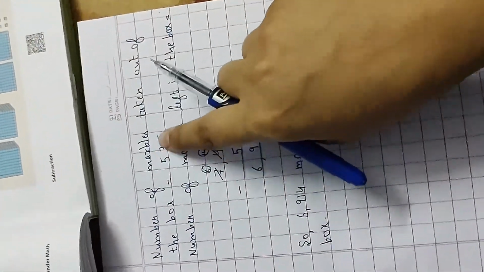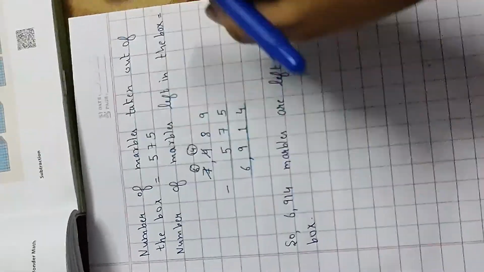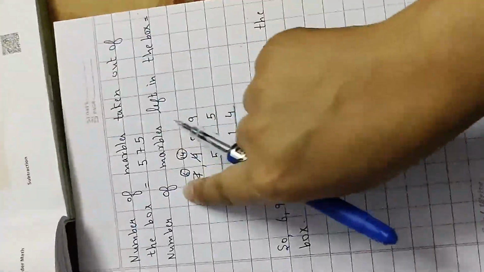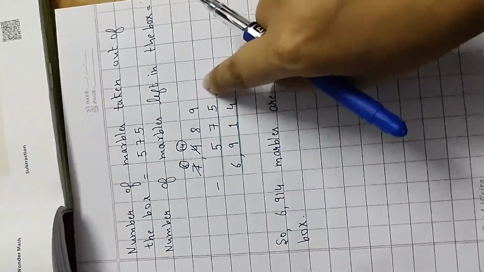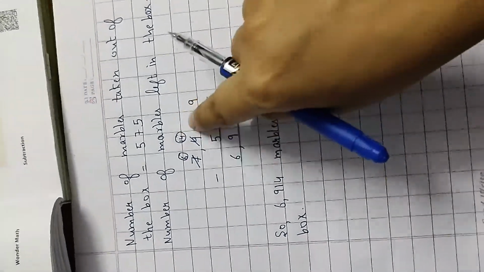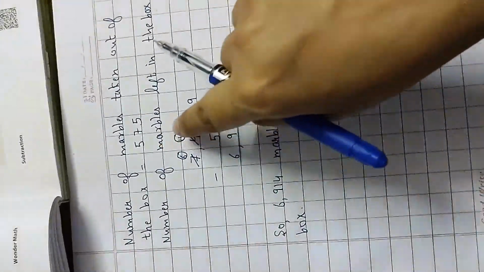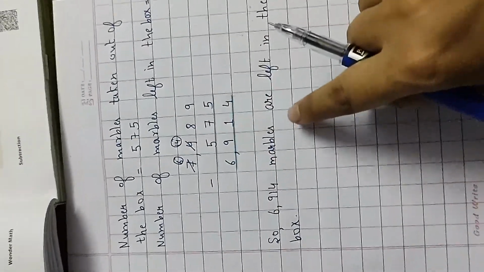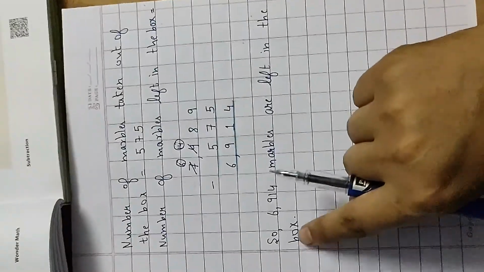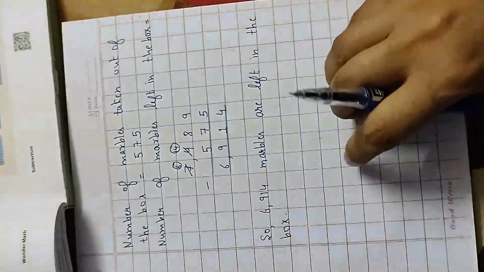So now number of marbles taken out will be 575. Number of marbles left in the box we have to find. So total number of marbles minus the number of marbles that we have taken out. So 9 minus 5 is 4, 8 minus 7 is 1, 4 minus 5 not possible, we will borrow. 14 minus 5 is 9 and 6 minus 0 is 6. So 6914 marbles are left in the box. I hope that you have understood the concept. Please watch the videos carefully.